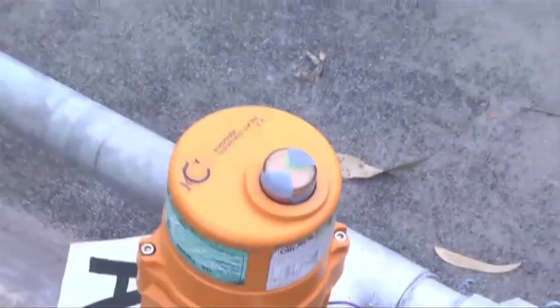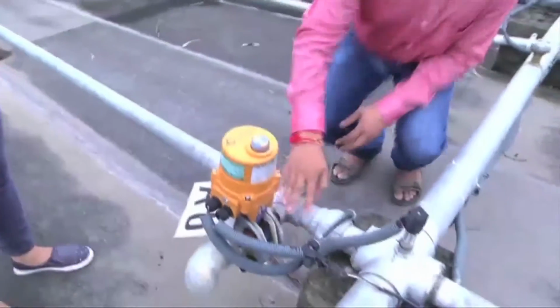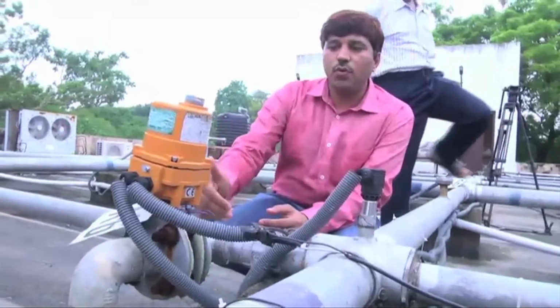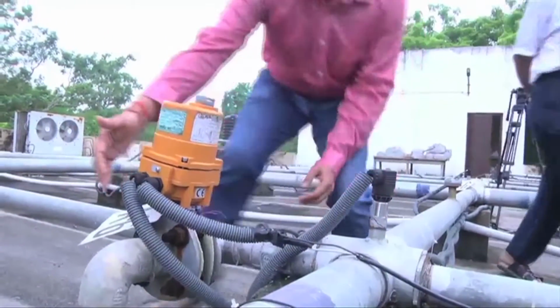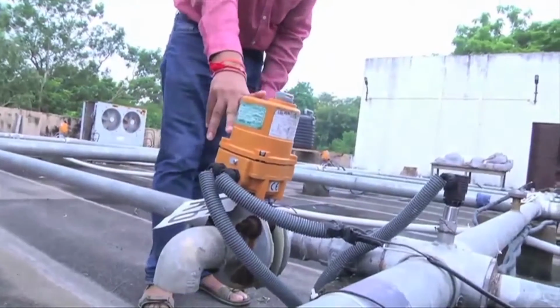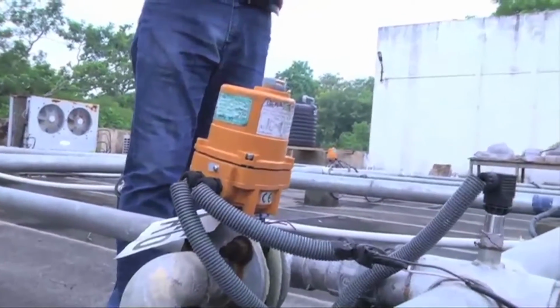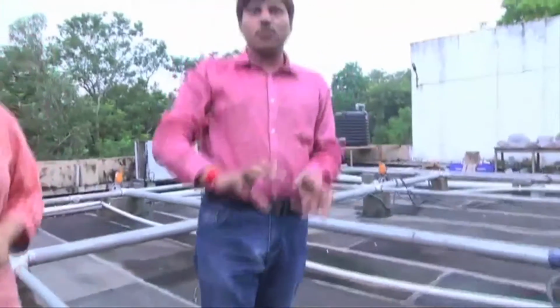So if I may add, the amount of opening, how much flow is to be maintained from this outflow junction, can be controlled with such actuators. So these actuators will be able to control the flow in a distribution pipe from a junction.